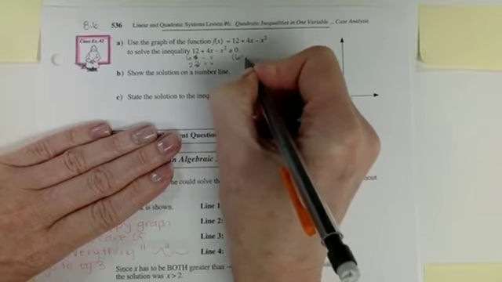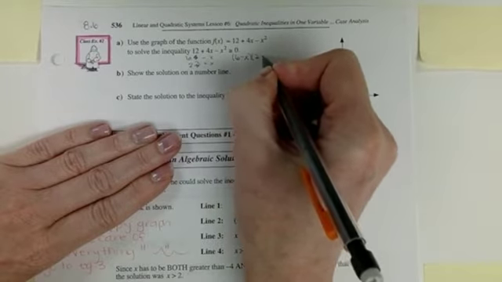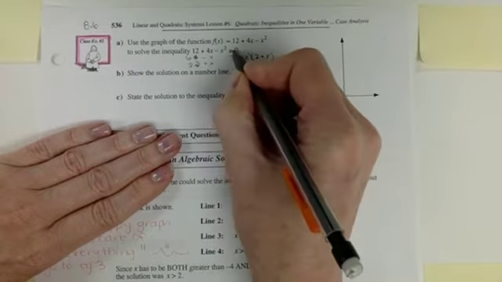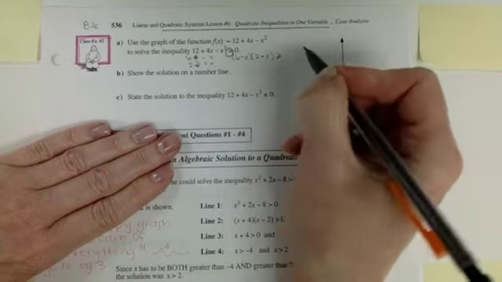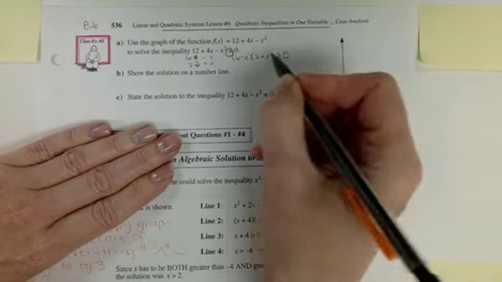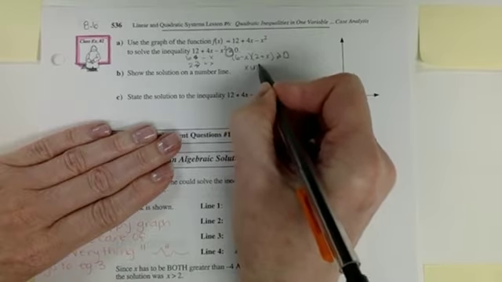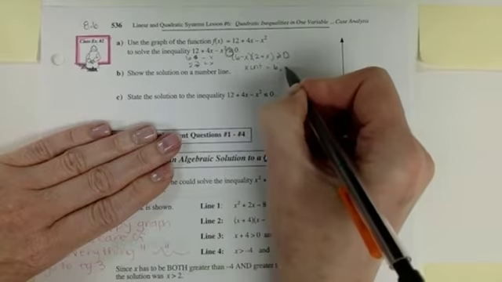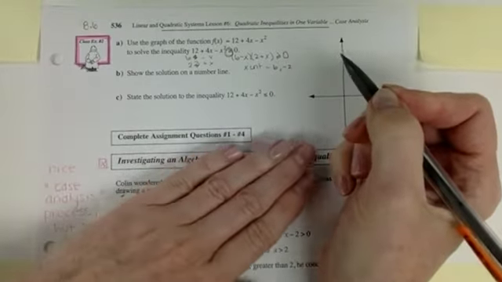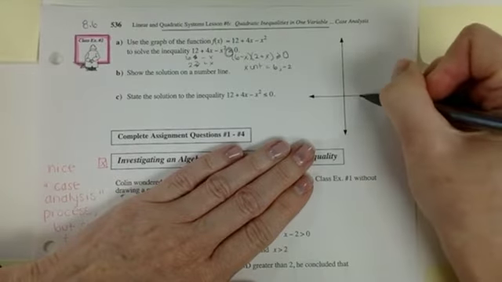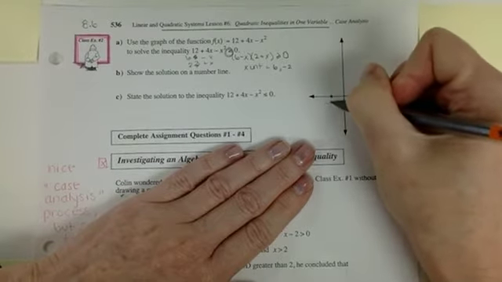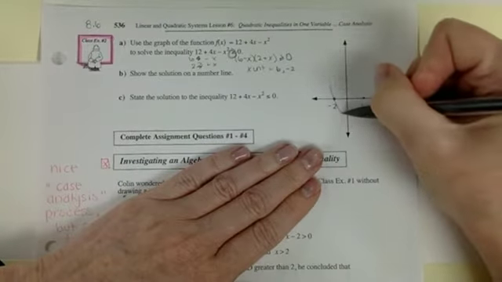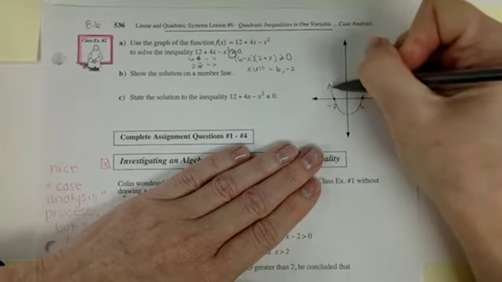So 6 minus x and 2 plus x is, and they want greater than or equal to 0. So my x-intercepts are going to be 6 and -2. We are not going to do a good job of these graphs because it just takes too long, and we don't care. We are just using this parabola to find what we want.